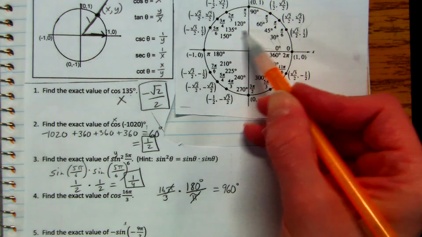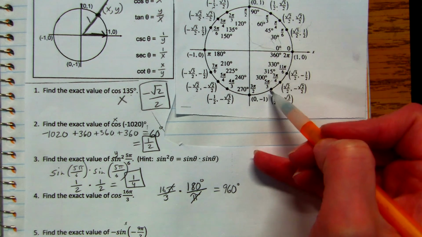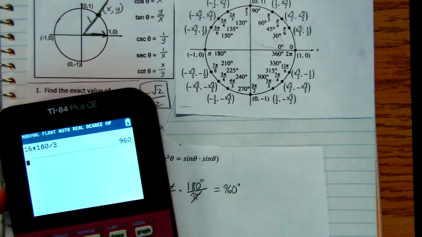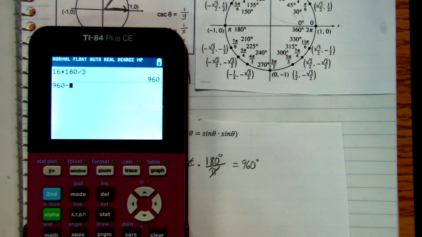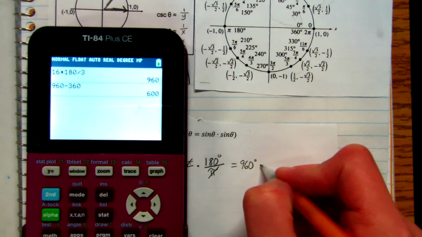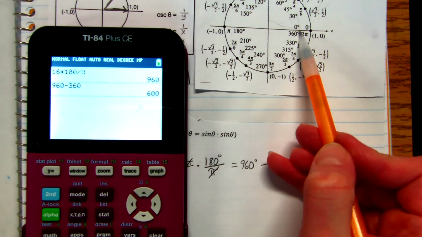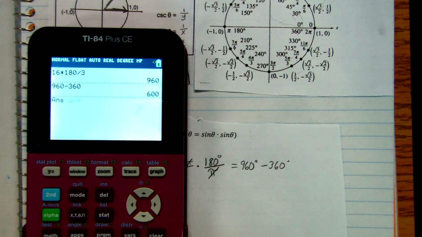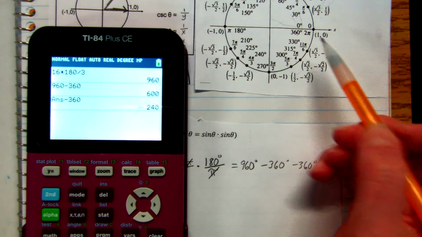So if you go a full circle, that's 360. We need to figure out where this is going to land. So using my calculator, I'm going to find a coterminal angle, and I'm going to subtract 360s until I get something that's on the chart. So if I subtract a 360, I'm still too big. 600 is still too big. If I subtract another one, then I get down to 240, and that is on the chart.